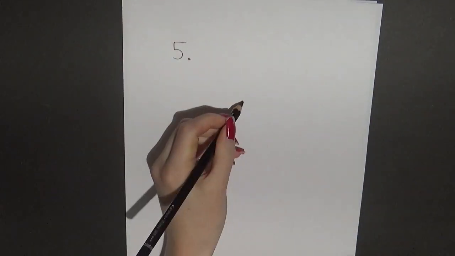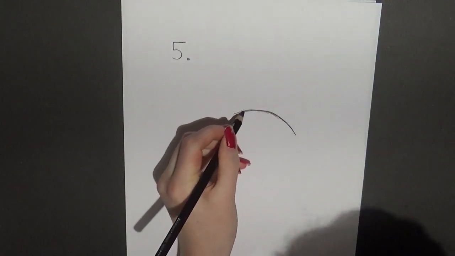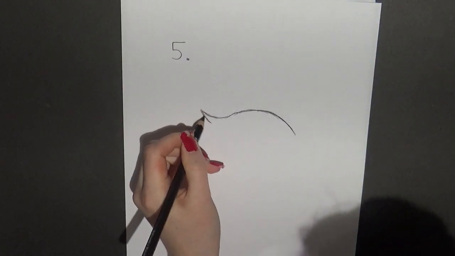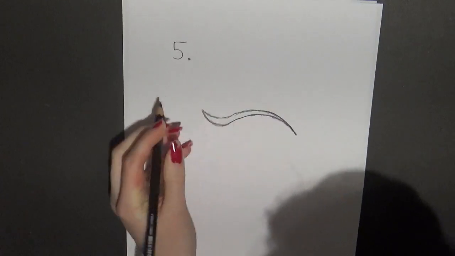Next is number 5, which this eye is called the Single Eyelash Eye, and I could not think of a better name for it, so that's the name it gets. So this is the Single Eyelash Eye, and obviously by the name it is a single eyelash.